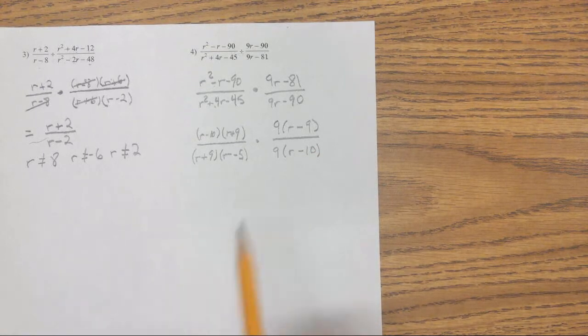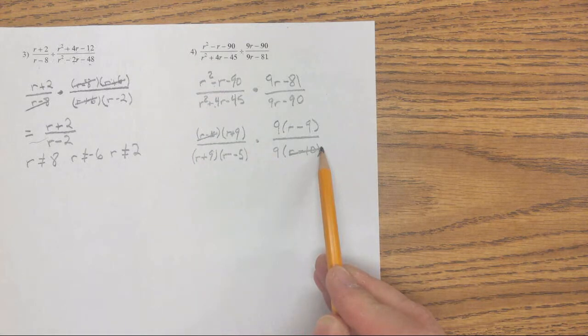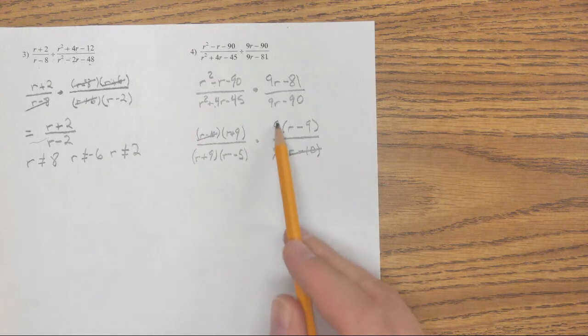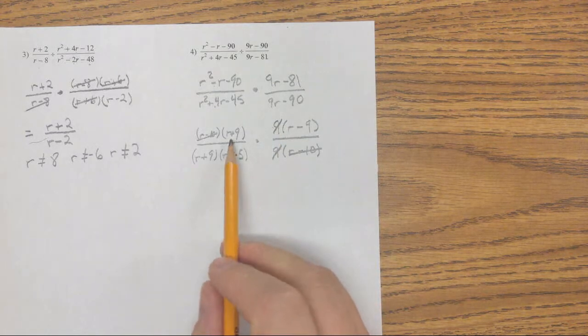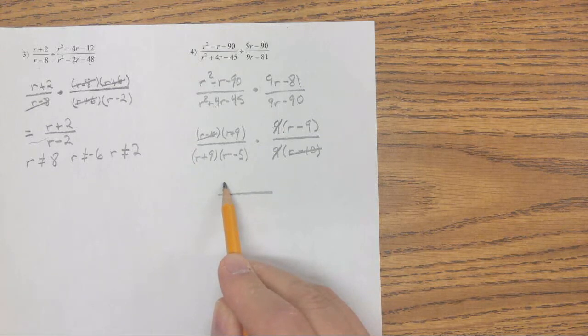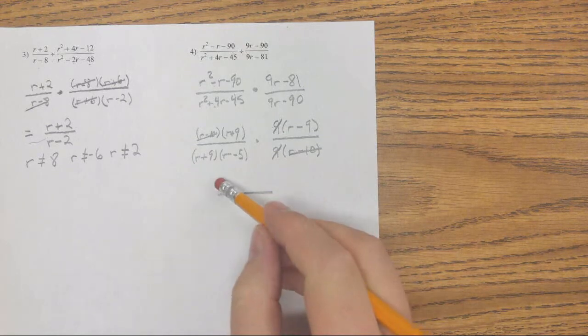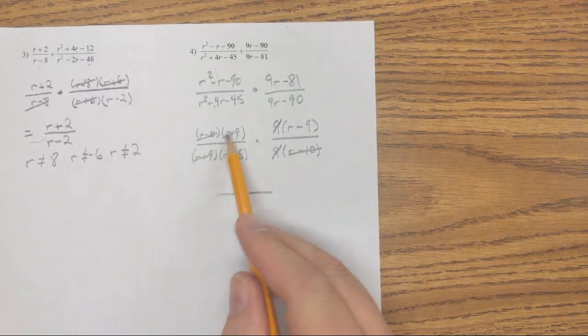Do some elimination here. r minus 10, that goes away. 9 and 9, that goes away. So I'm left with, oh, Mr. Wicklehouse missed one. r plus 9 and r plus 9.